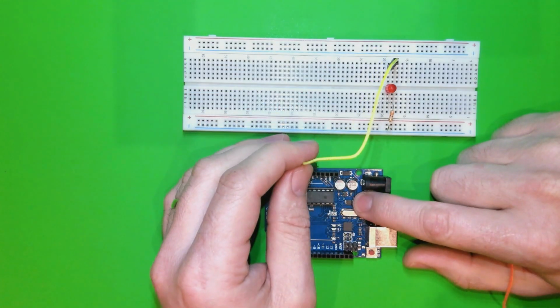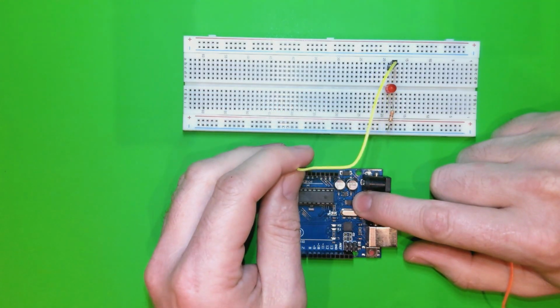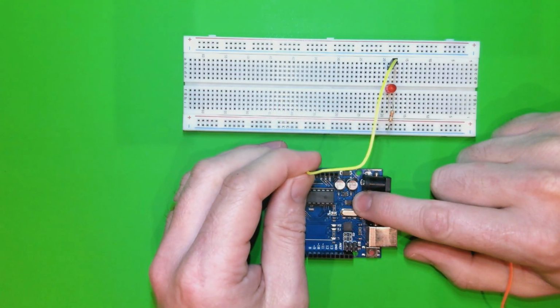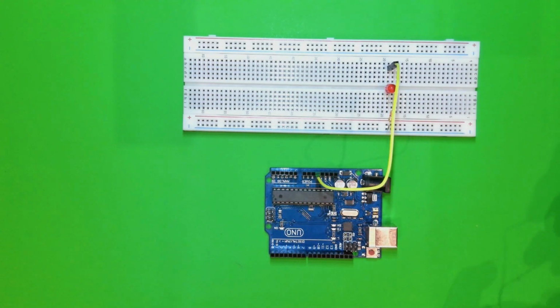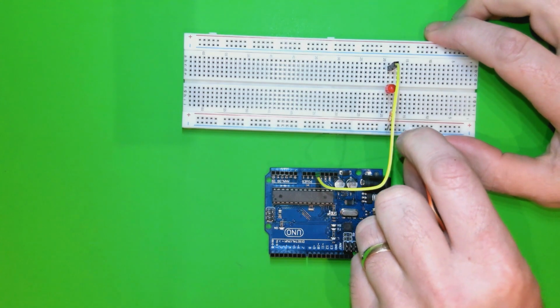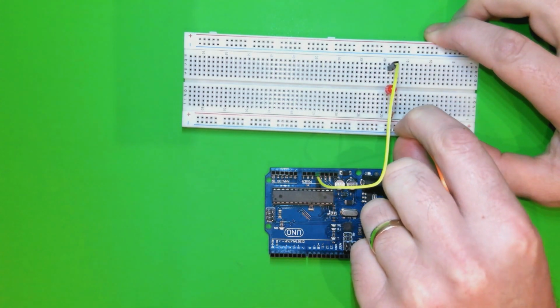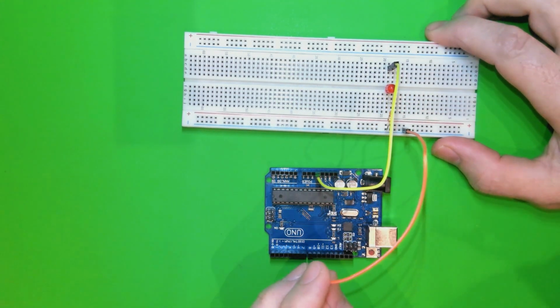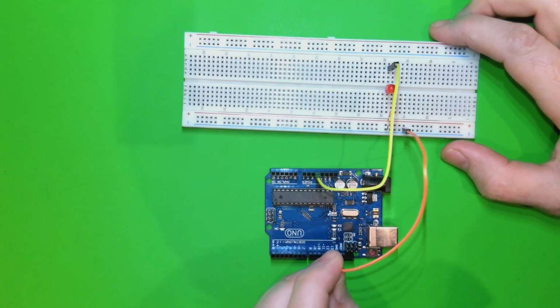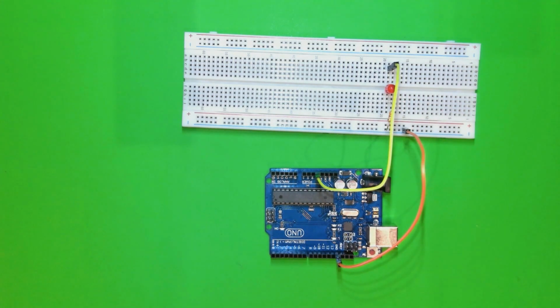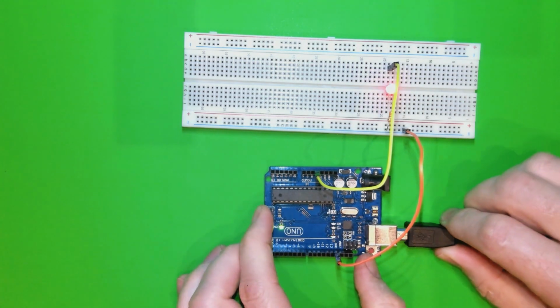So for now, just as a test, I'm going to wire directly to the 5 volts on the anode, and I'm going to connect the cathode to ground. And we'll plug in the Arduino, give it some power, and we'll see what happens.